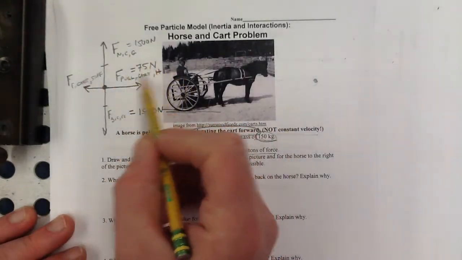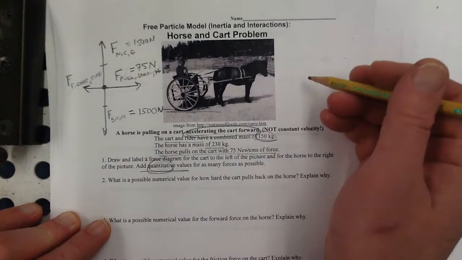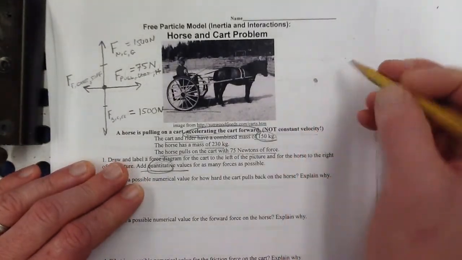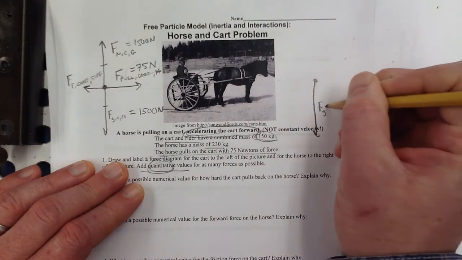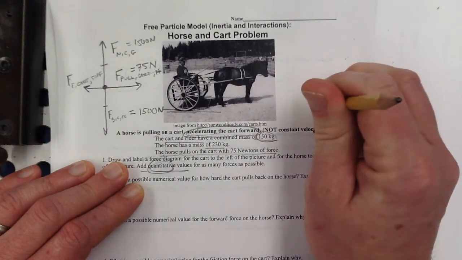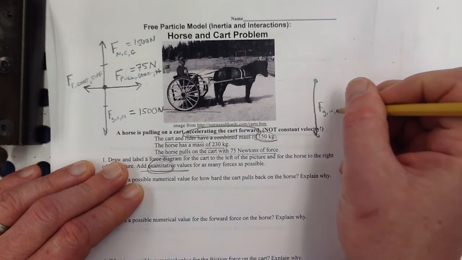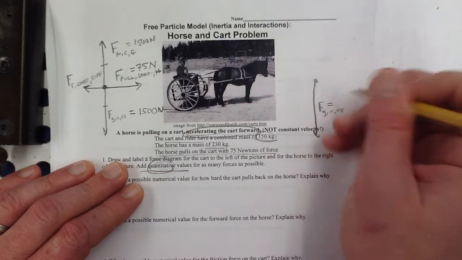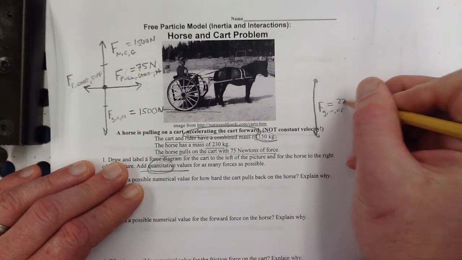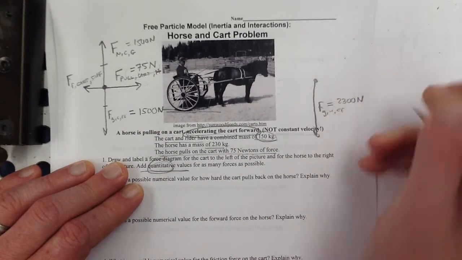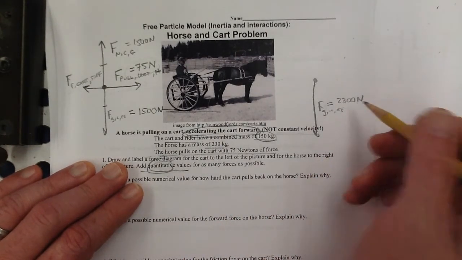Okay, so all I know is this is bigger than this, so I don't have a number for this. Okay, how about the horse? Got the force of gravity on the horse from the entire Earth, and I think we can put a number on that because the horse has a mass of 230, so I'm going to multiply that by 10, slap a 0 on there.